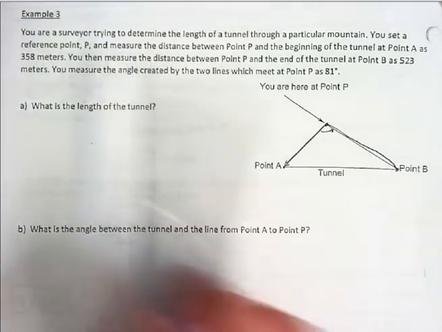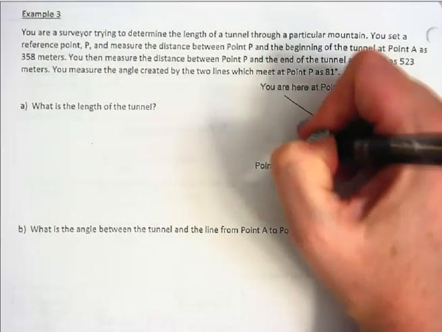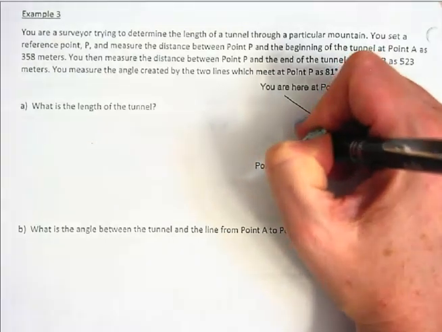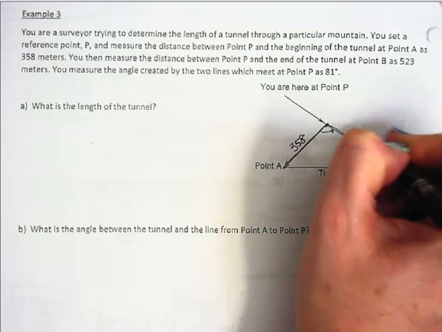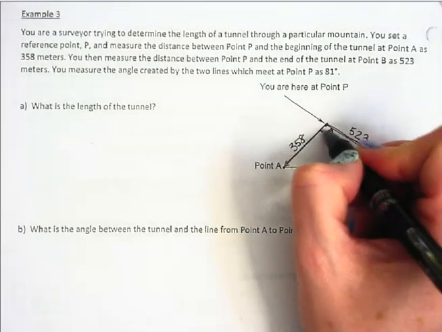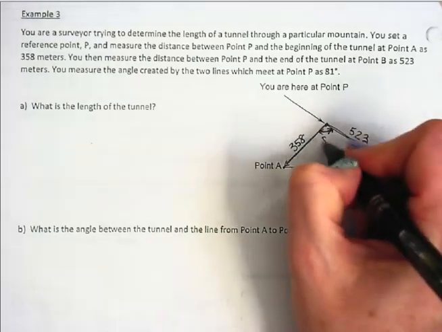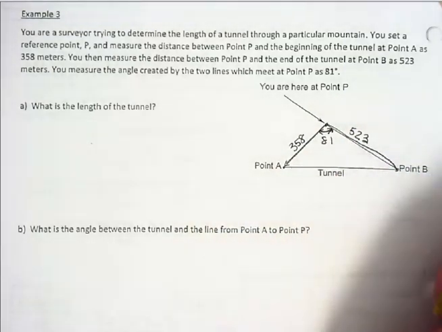So the problem tells us that this length here is 358, and this length is 523, and that this angle that's rotated between the two is 81. And we are being asked to find the length of this tunnel.